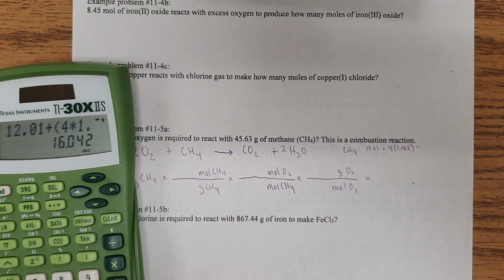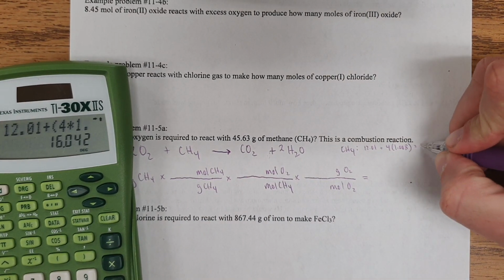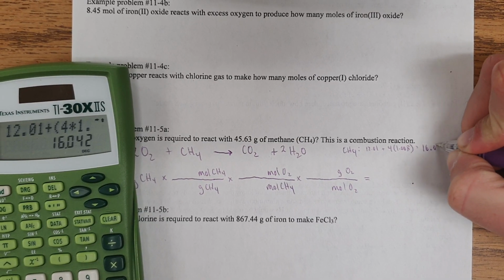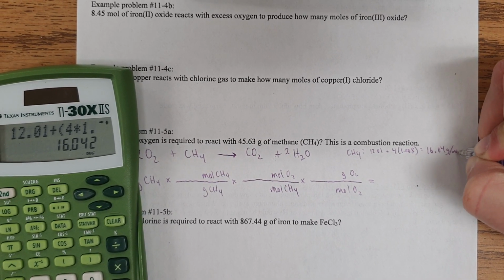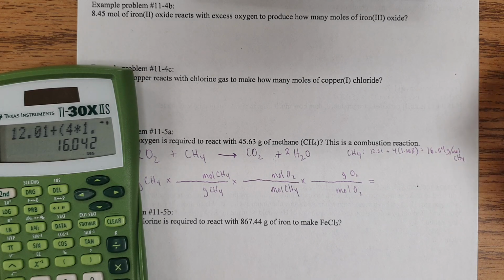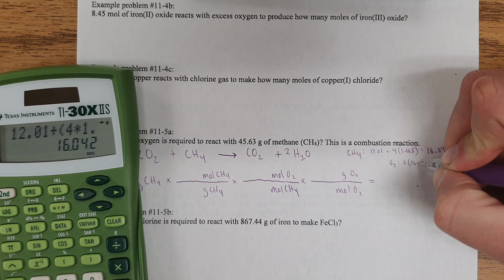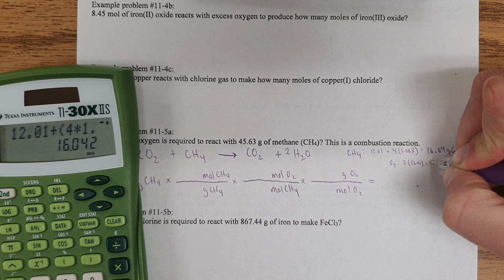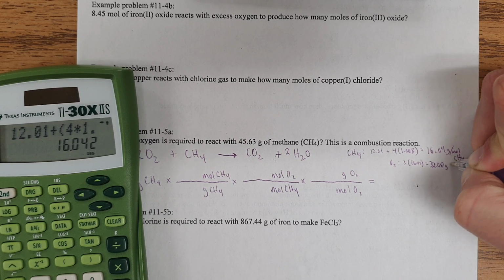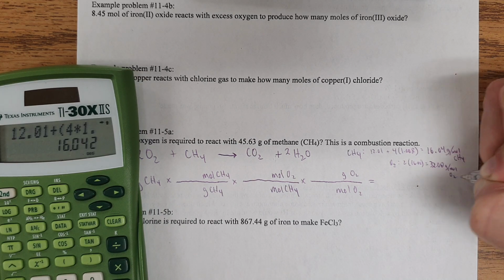All right, let's get that. And that's 16.04 grams per mole CH4. Same thing for O2: 2 times 16.00 equals 32.00 grams per mole oxygen.